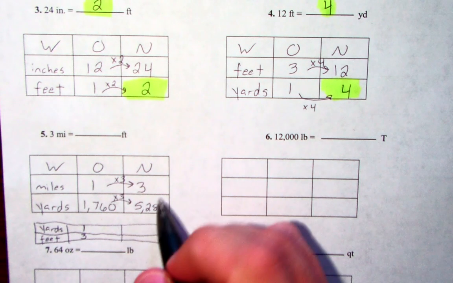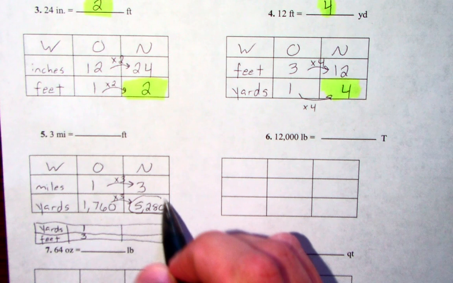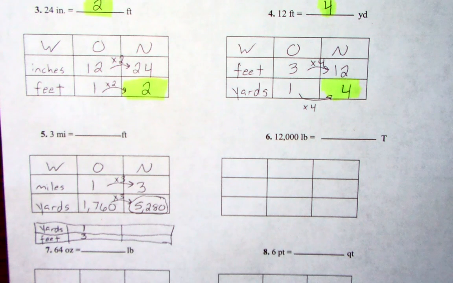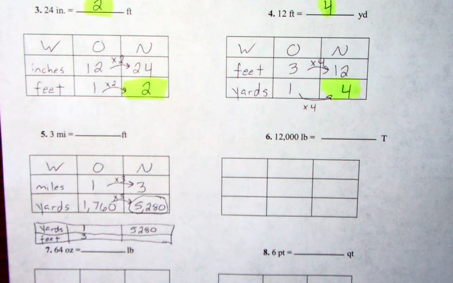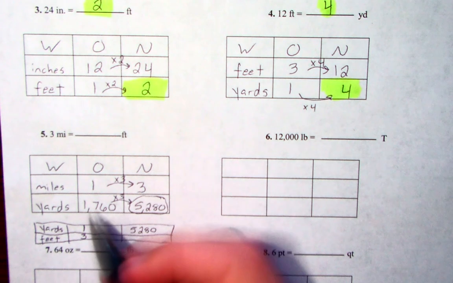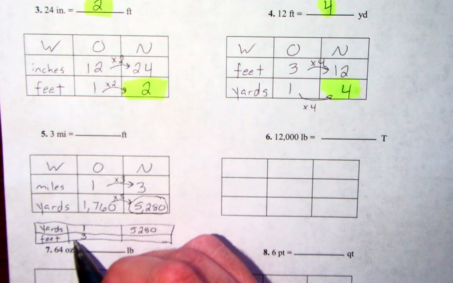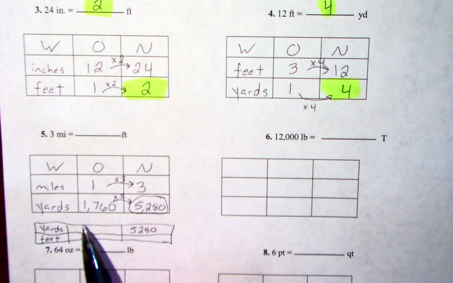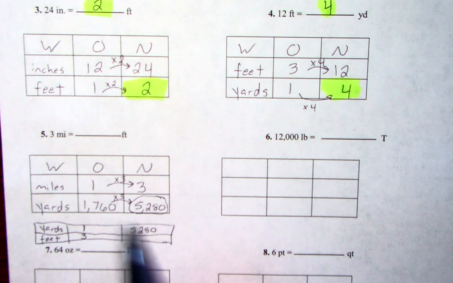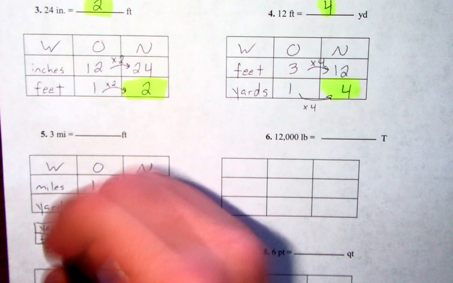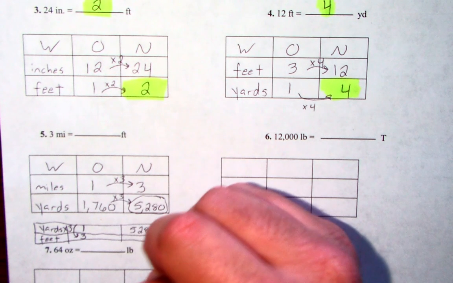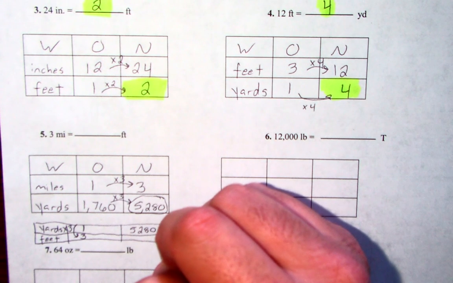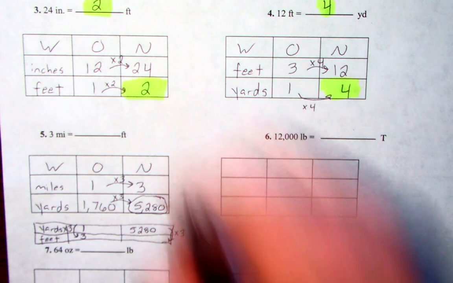Well, going back to our previous information, we have 5,280 yards. There's 2 ways you can do it. You can go from 1 to 3 and multiply by 3. Or you can go from 1 to 5,280 and multiply by 5,280. It's the same answer. I'm just going to multiply by 3. So what is 5,280 times 3? Let's do the math here.